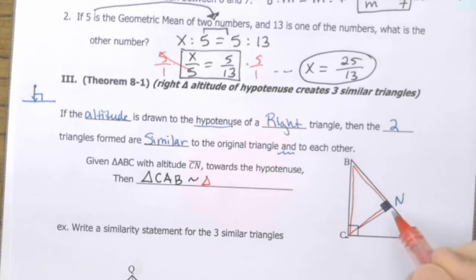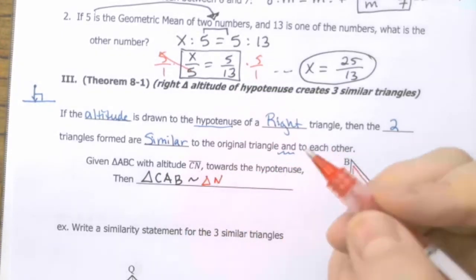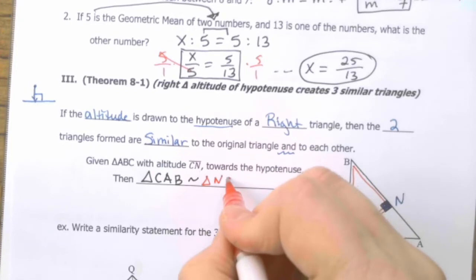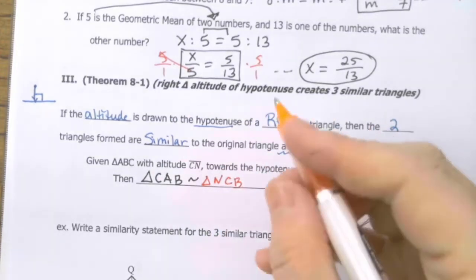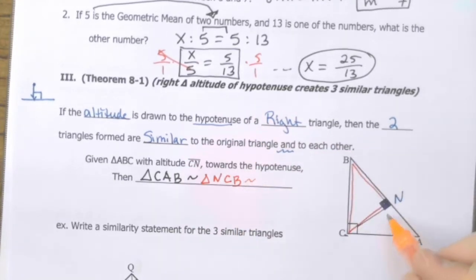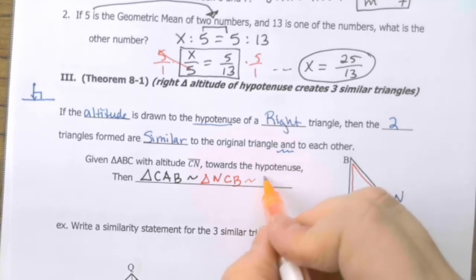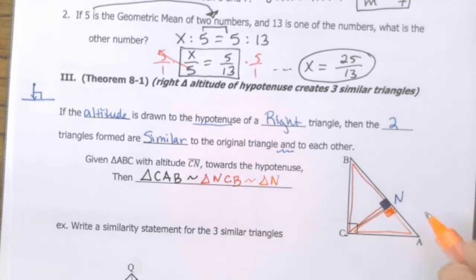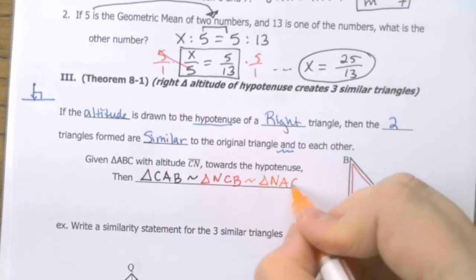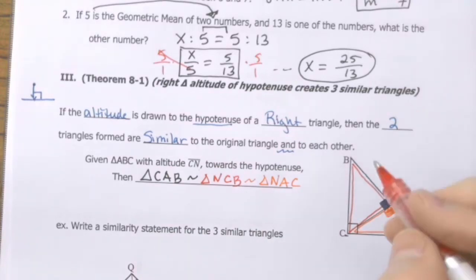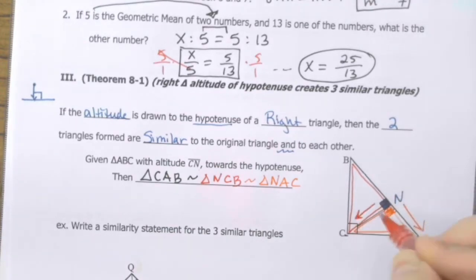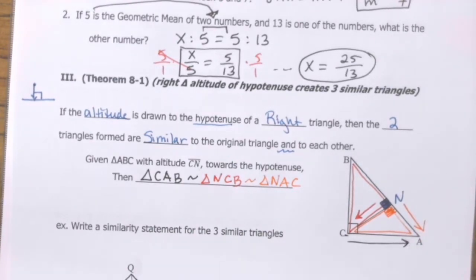So triangle, start with the 90, that would be N. Go to the little side, which is C, and then B. And those triangles are going to be similar to the little triangle here, which of course also has a right angle here. So it's triangle N, and then go to the little side, which is A, and then C. So N to A for the little one, N to C for the medium one, C to A for the big one.